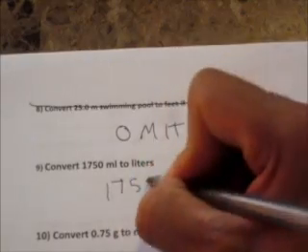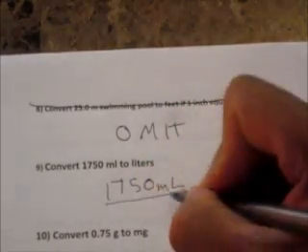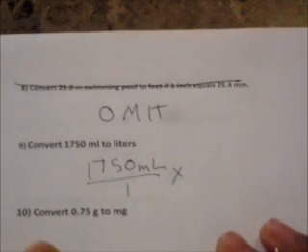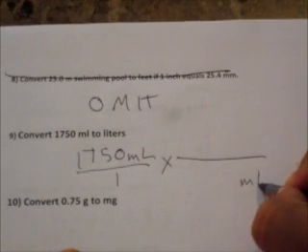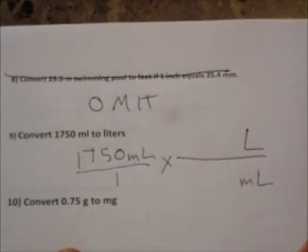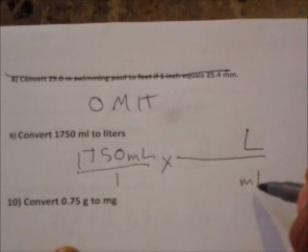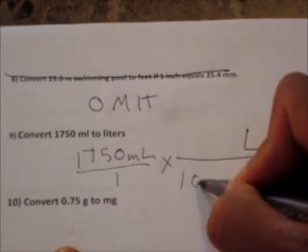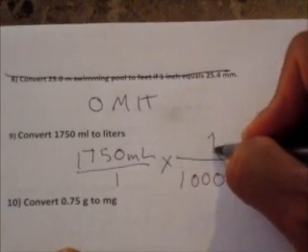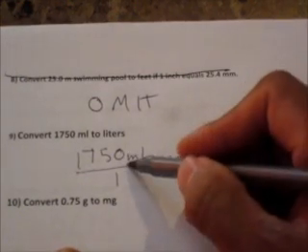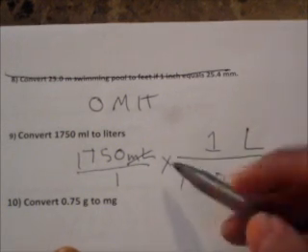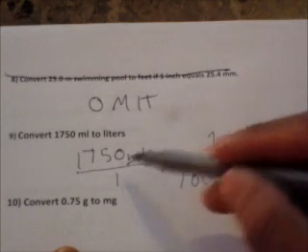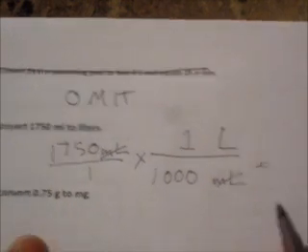So we write down what is known, 1750 milliliters over 1. And we have to multiply that by something to convert it. Well, ml is over here, so we know that our ml is going to be here, and we need to find our liters, so our liters are going to be up here. Okay? And how many milliliters are in 1 liter? There's 1,000 milliliters for every 1 liter. And so these cancel out. I want to remember how we said in class, these have to cancel out. So what you end up having is 1750 divided by 1,000. And that's how many liters you get.